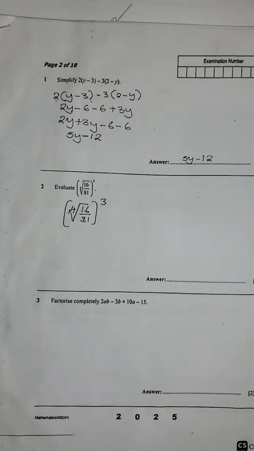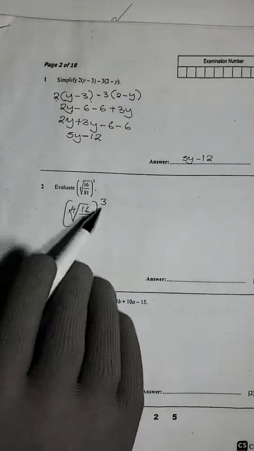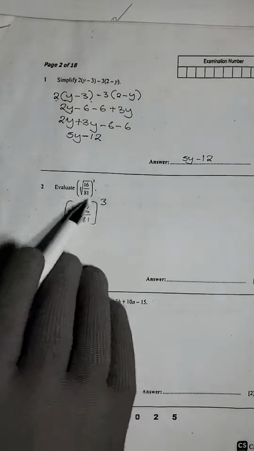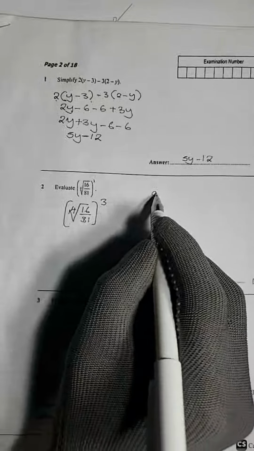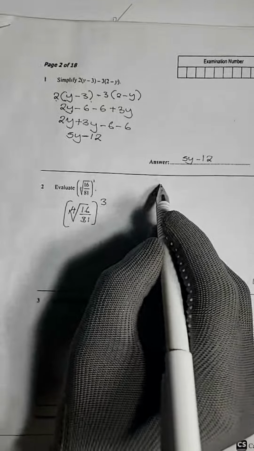Now you need to know that this expression is the same as a to the power m over n.